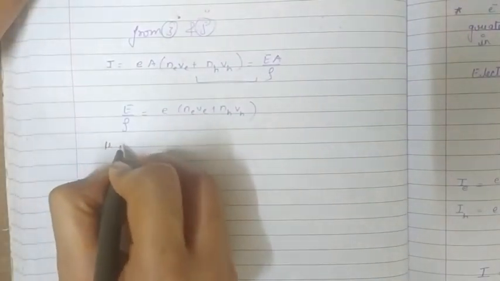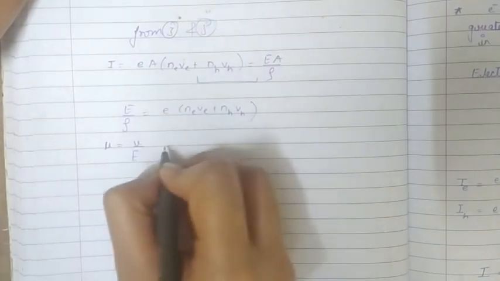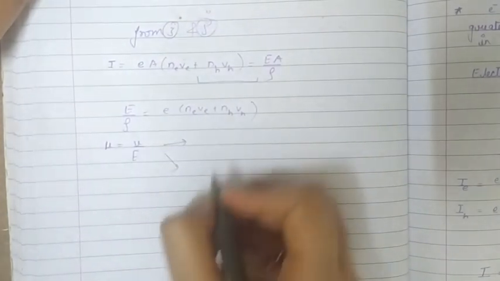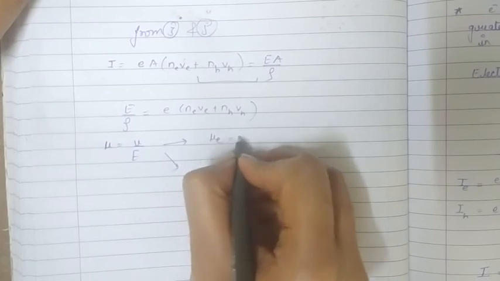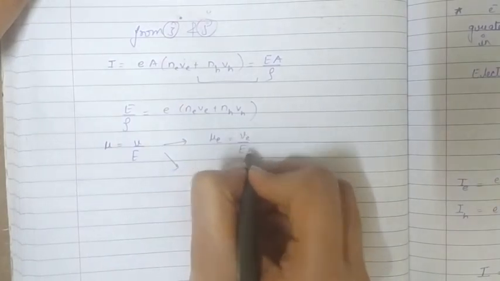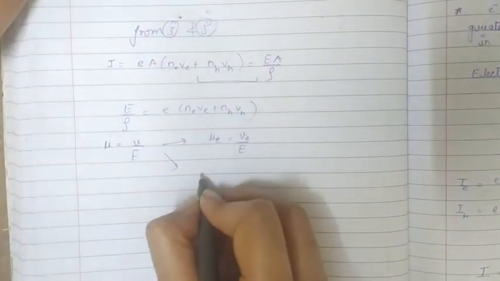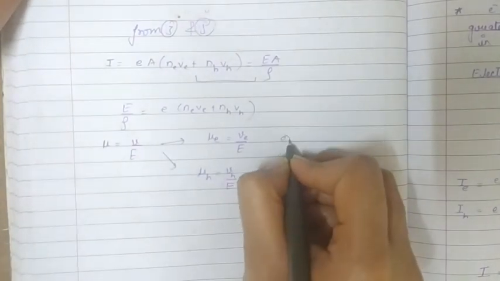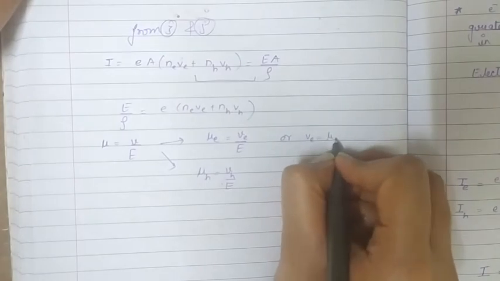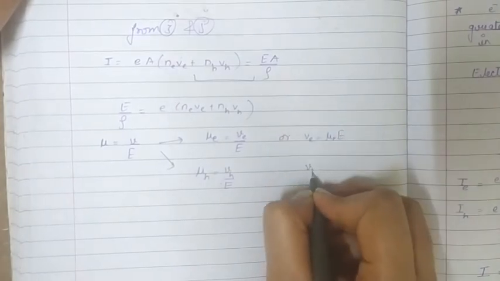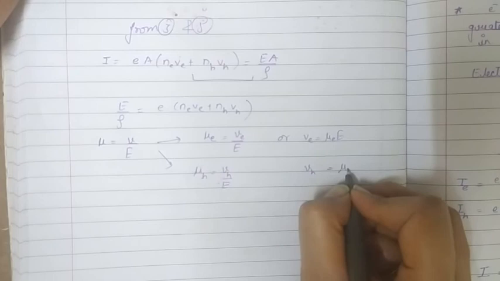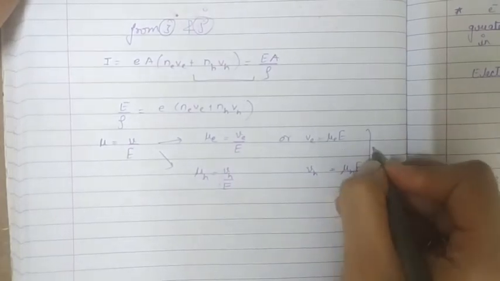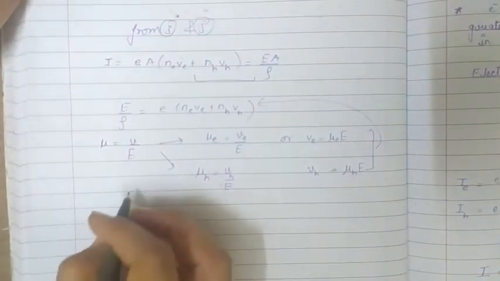Since we know that the mobility is equal to V upon E, in case of electron and in case of hole, we can write this relation as mu e is equal to Ve upon capital E for electrons, and for holes it is mu h is equal to Vh upon capital E, or Ve is equal to mu e capital E and Vh is equal to mu h capital E. Now we are going to substitute these values in this equation in place of drift velocity.